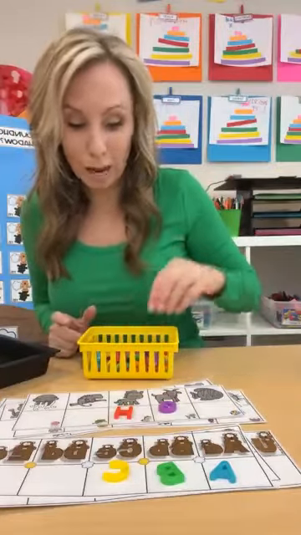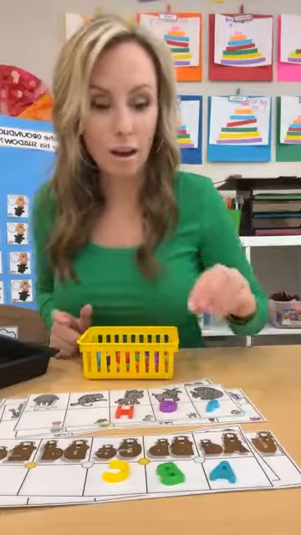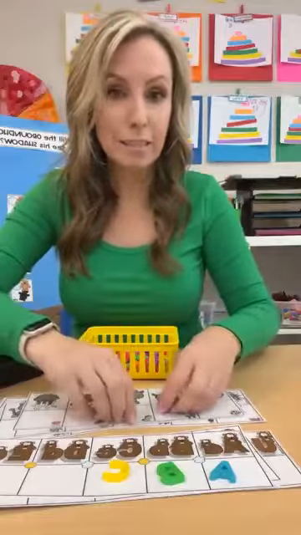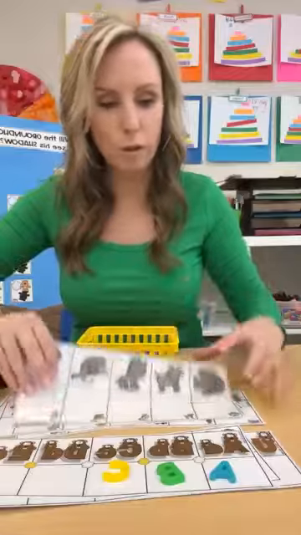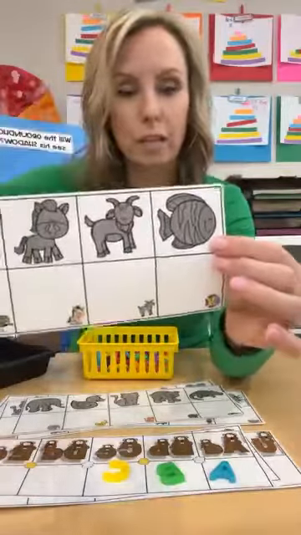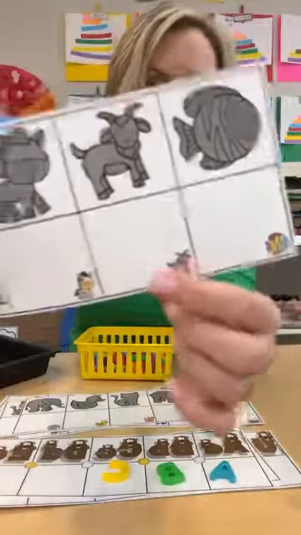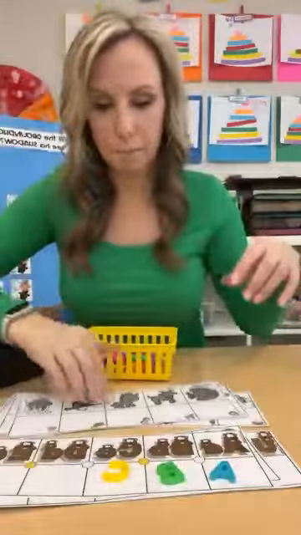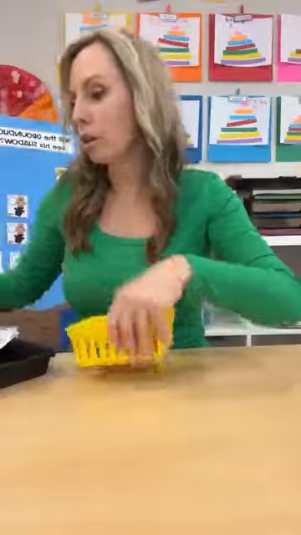Students will usually naturally pick the one that best fits them, that they can be successful with. Also, if a student has trouble seeing that one, I did put the color animal in the bottom. So we can match letters or we can match sounds.